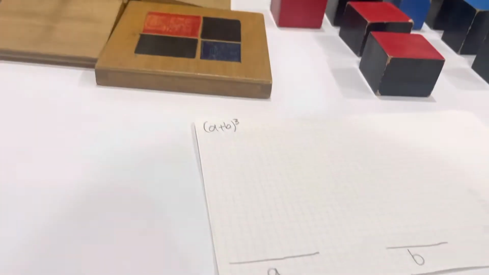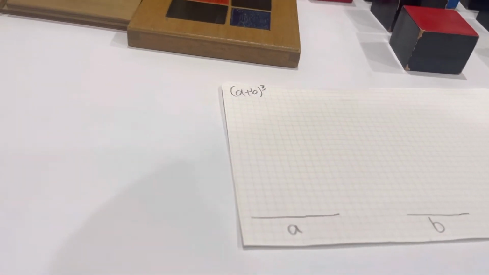Say A plus B. I'll make sure I say it's cubed, and I'll remind them if they've done sensorial and if they've done math in Montessori at this point, they know what a cube is. They understand that shape of cube. I'll say equals.